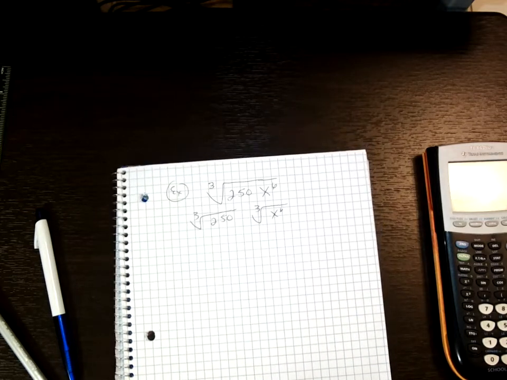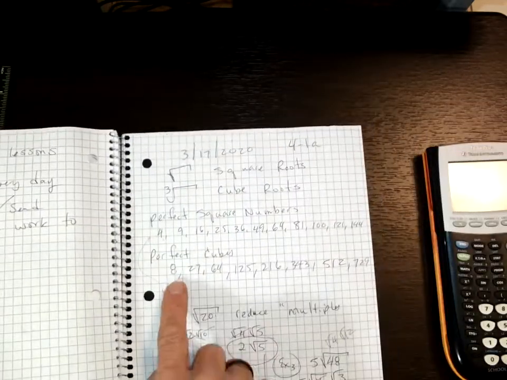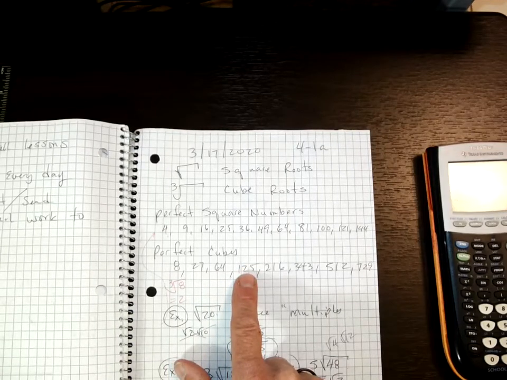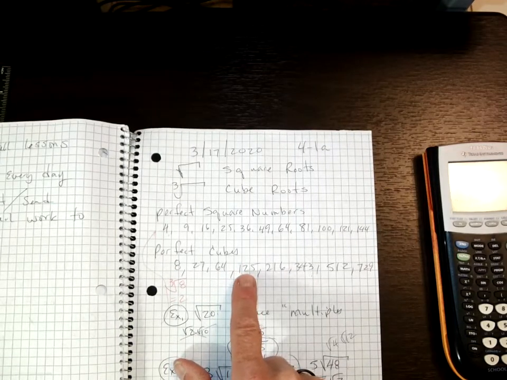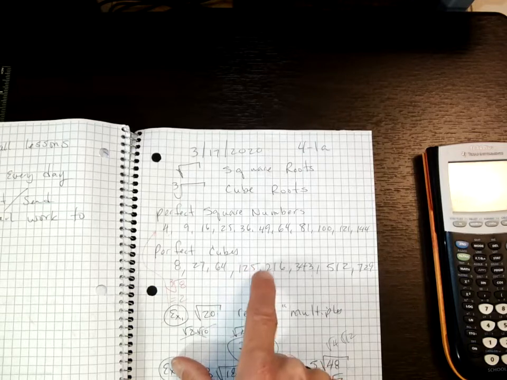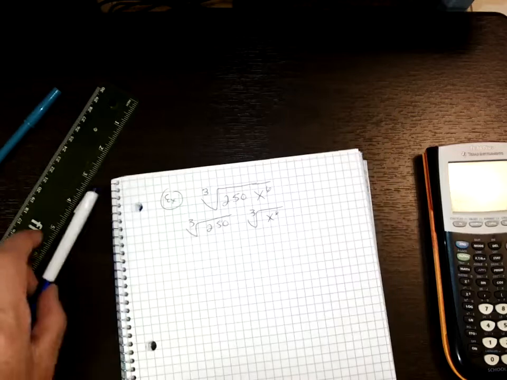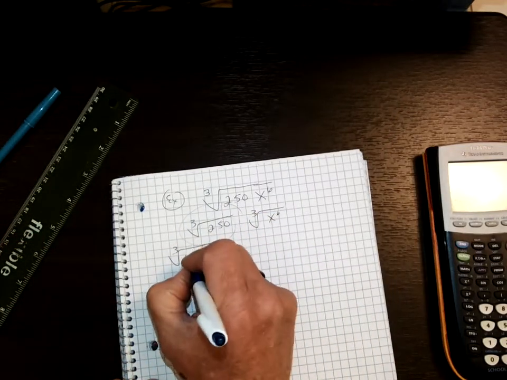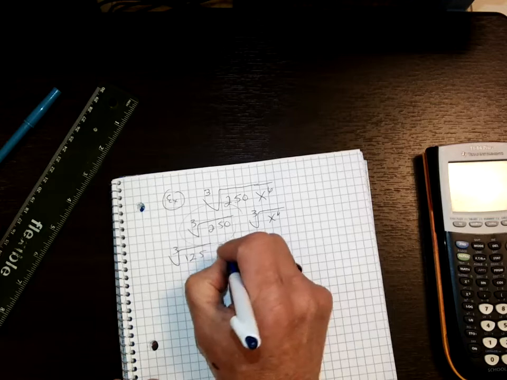Let me go back in my notes for just a second. Hold on. And here's my perfect cube roots. Now, 125 times 2 makes 250. That's a perfect cube. So I'm going to go back and rewrite this as the cube root of 125 times the cube root of 2.